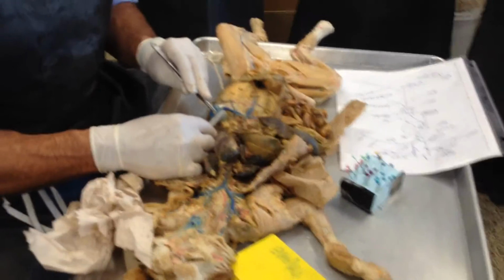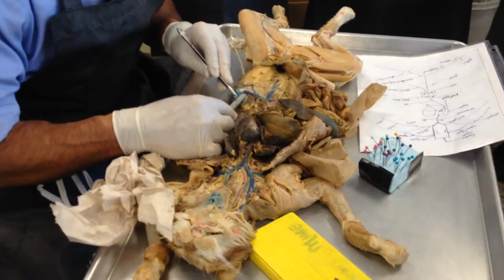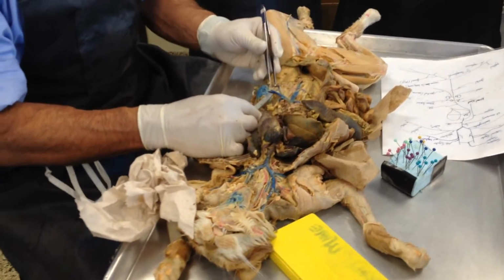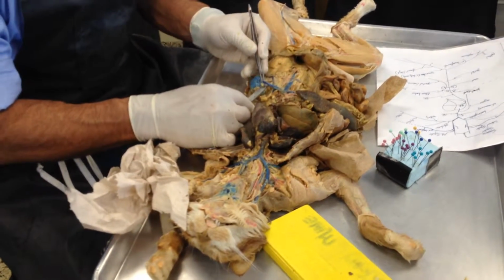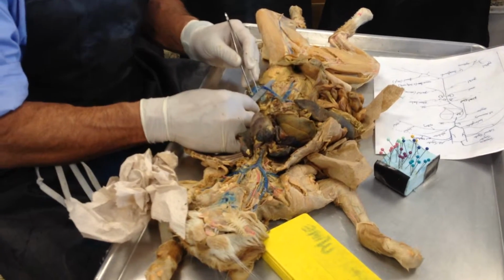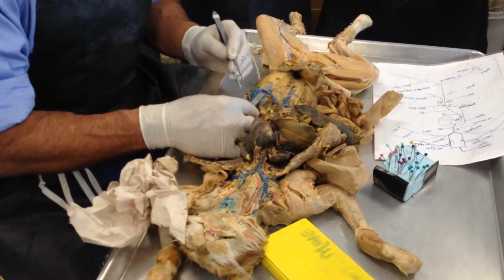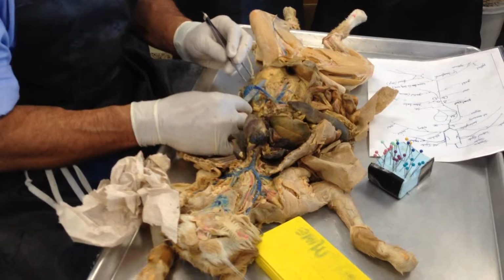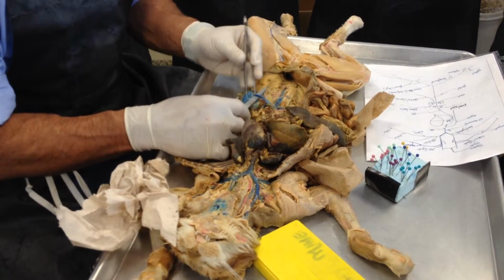Right, so there's the renal vein. Now notice the renal vein draining from the kidney into that. Now that vein right there, folks, is carrying deoxygenated blood, but cleaned blood. So what would be one product that is absent coming out of the kidney right there?